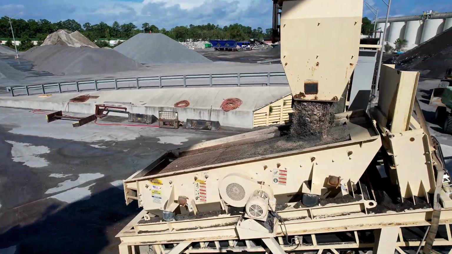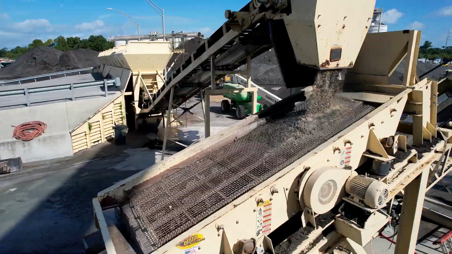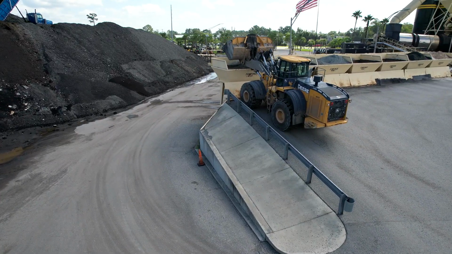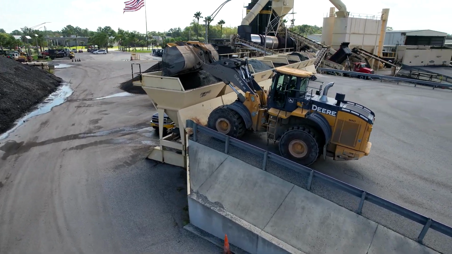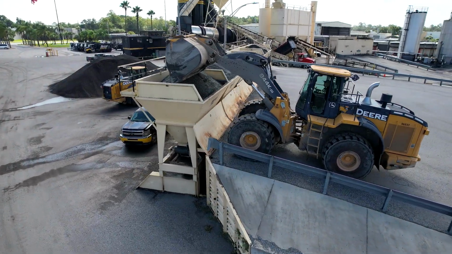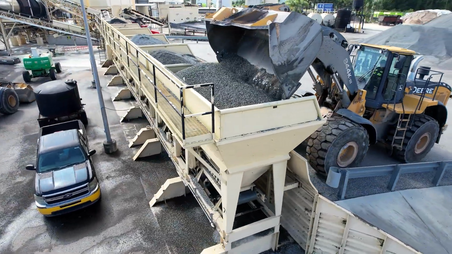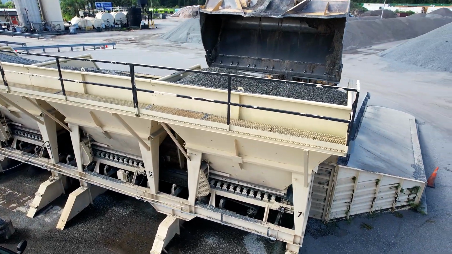You can also check the scalping screen for holes, which can cause oversized stones in the mix. In most cases, more than 70% of a single-size coarse aggregate will be used in producing the FC-5 mixture. Best practice is to proportion this aggregate through multiple cold feed bins to reduce the chances of segregation.